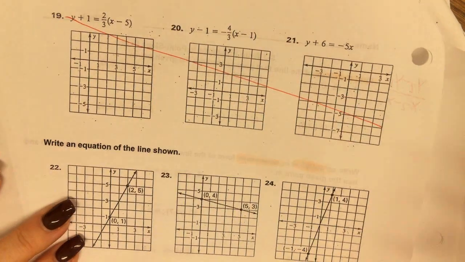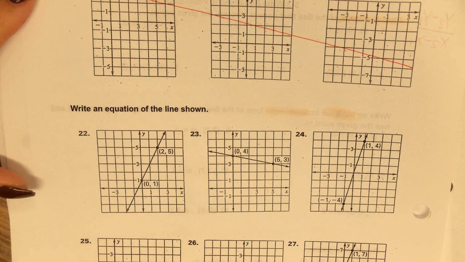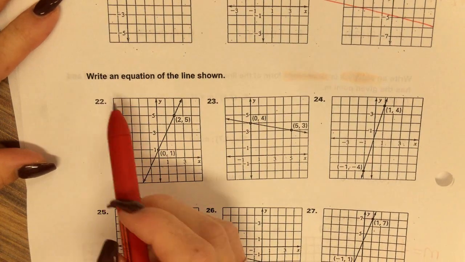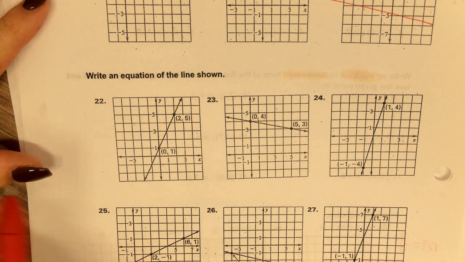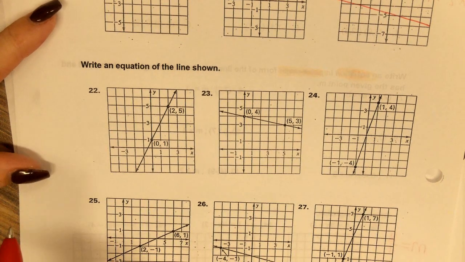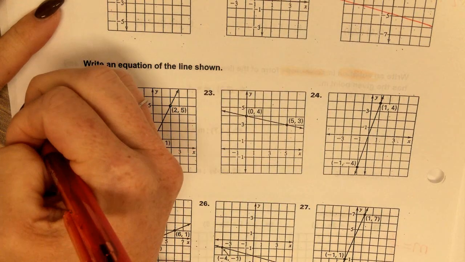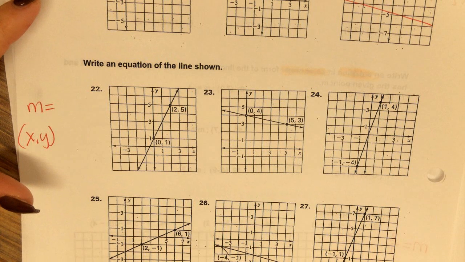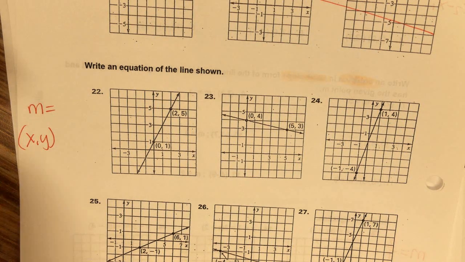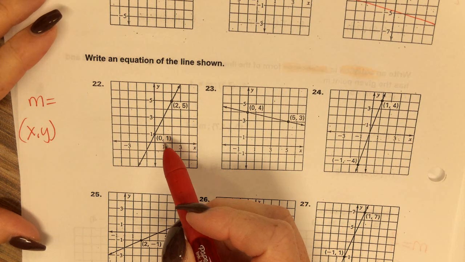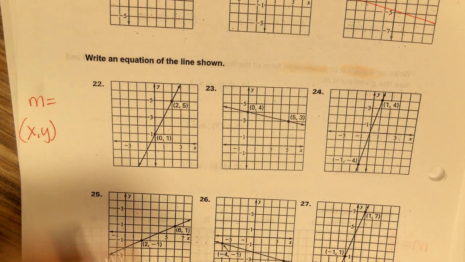We're going to take off 19 through 21. On 22 through 27, you're going to do all of those. It wants you to write an equation in point-slope form. Okay, so you need an M and you need a point. And then you're going to write your equation in point-slope form. Now, let's do this one together. Everybody ready? Which point do y'all want to use? 0, 1.